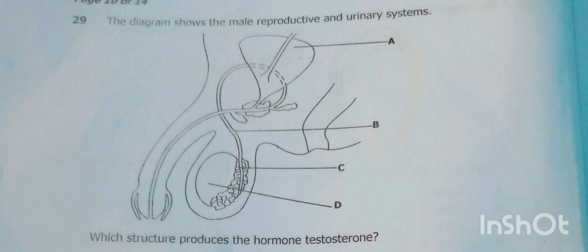Okay, so let's move on to question number 29. The diagram shows the male reproductive and urinary systems. Which structure produces the hormone testosterone?